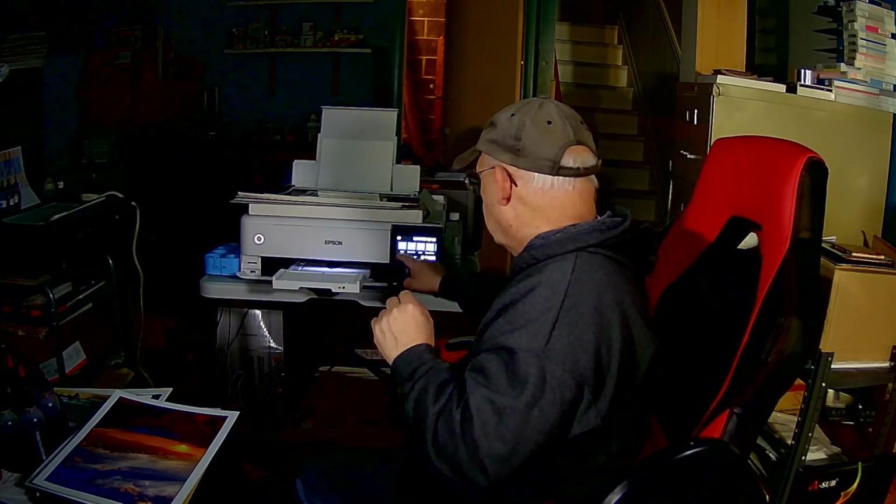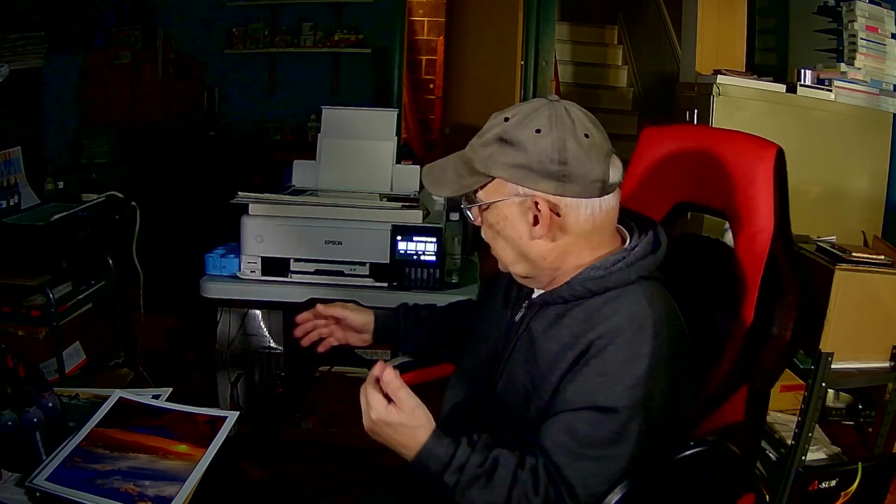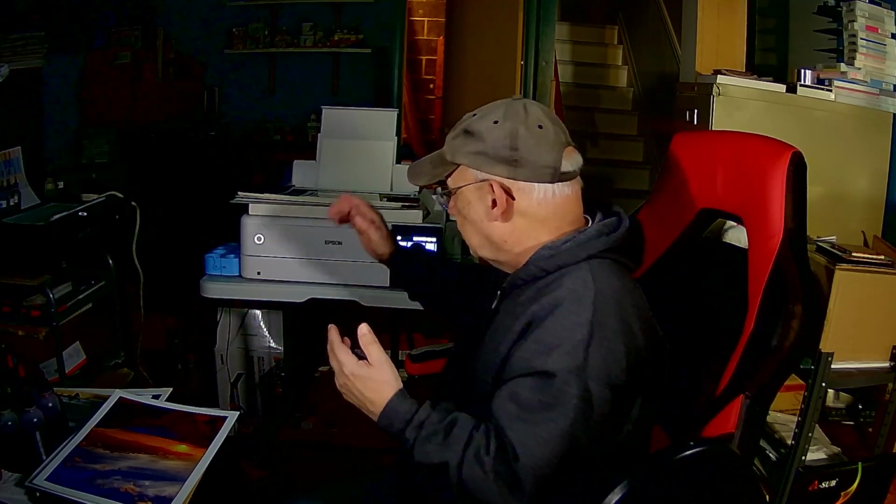Now let me show you a little trick. Close that. Hit the output tray. And now I don't have to run into it as I'm going around the table to get something. So make sure that you do that, and you can just close that lid manually.